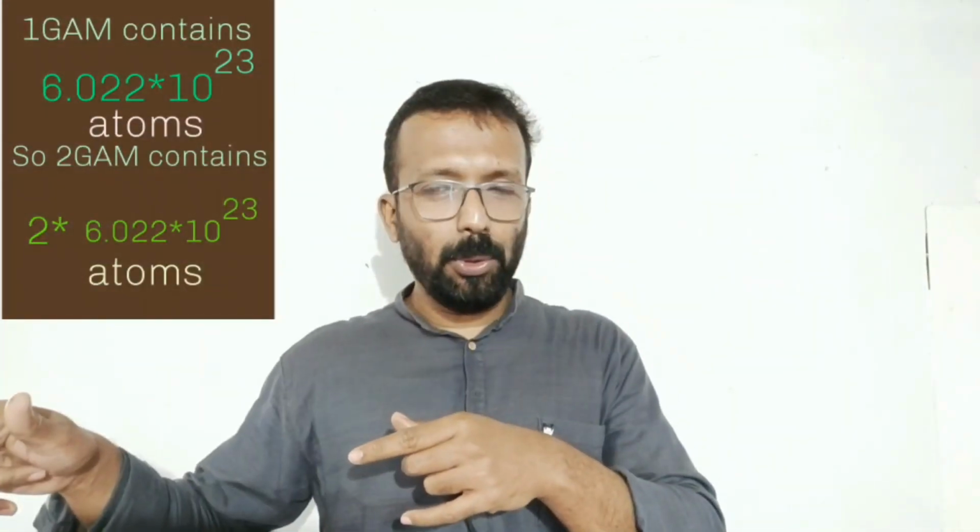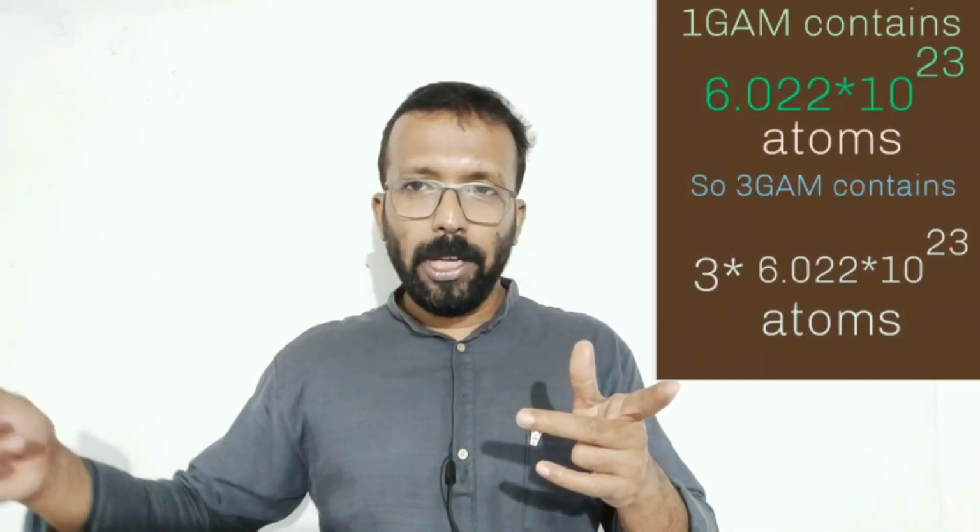So, 2 GAM will contain 2 into 6.022 into 10 raised to 23 atoms. Now listen, 48 gram of oxygen. 16 gram is 1 GAM. So 48 gram will be 48 divided by 16, that is equal to 3. So 48 gram oxygen represents 3 GAM of oxygen. So that will contain 3 into 6.022 into 10 raised to 23 atoms.